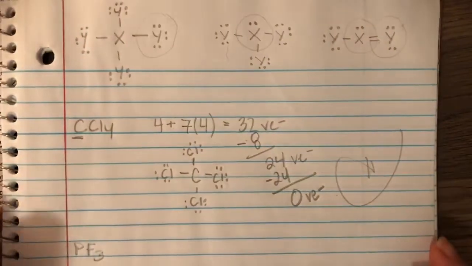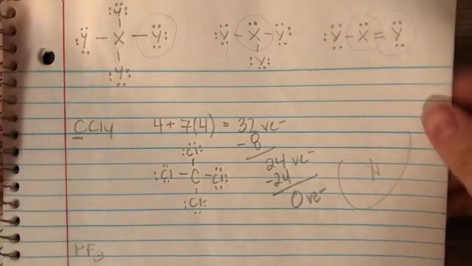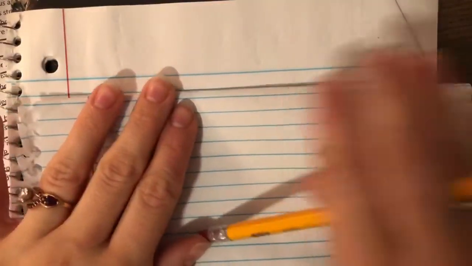All right, let's move on to the next one, PF3. So never ever skip steps. Don't just start writing your structure. We always start with counting valence electrons.